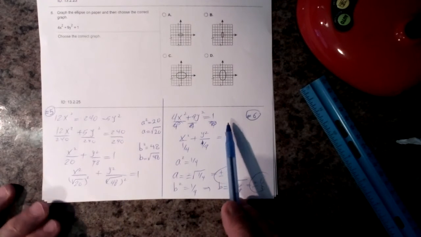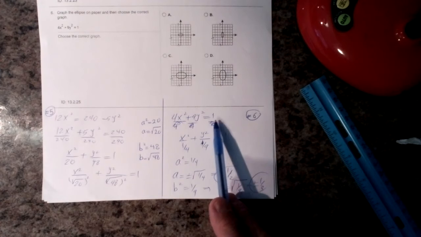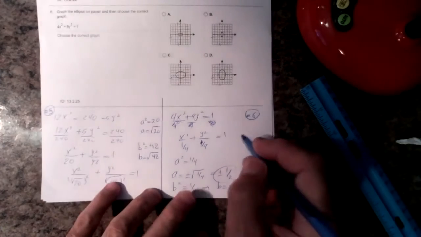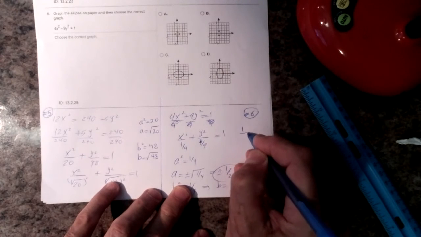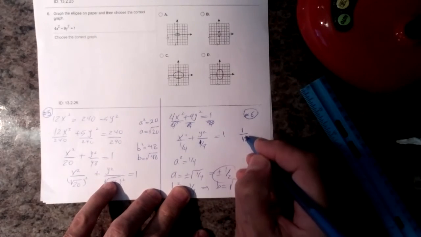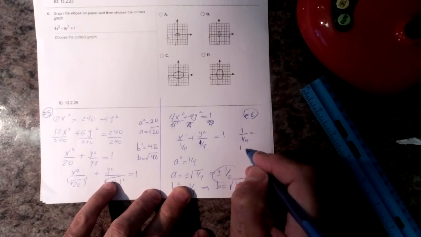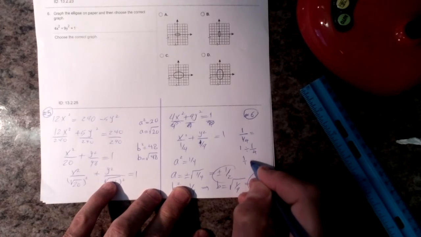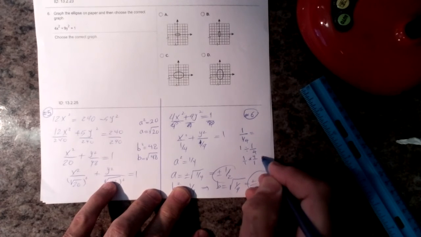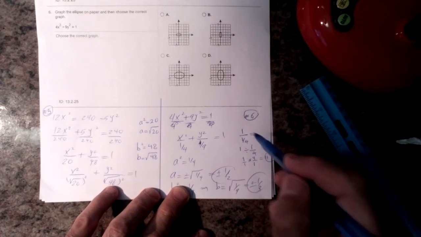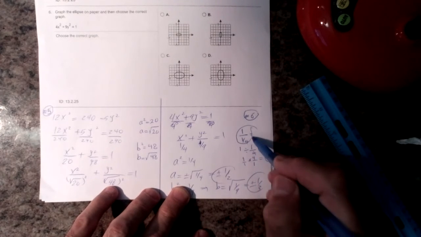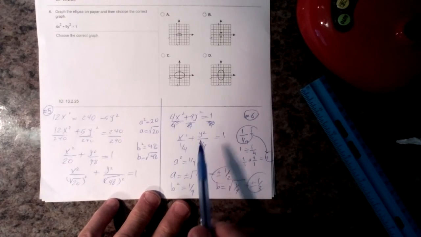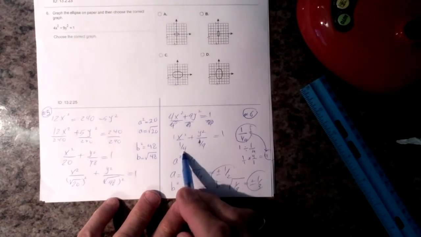On this one, it already has 1. It's kind of tricky. How do I make it like x squared over a squared? Instead of 4, you write 1 divided by 1 over 4. 1 divided by 1 over 4 means 1 multiplied by 4 over 1, which is 4. That means you could change this to this. Instead of writing 4, I write 1 over 1 over 4.